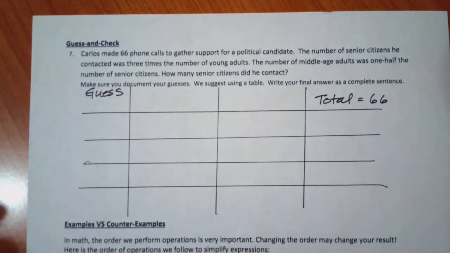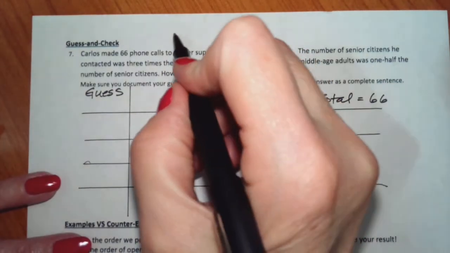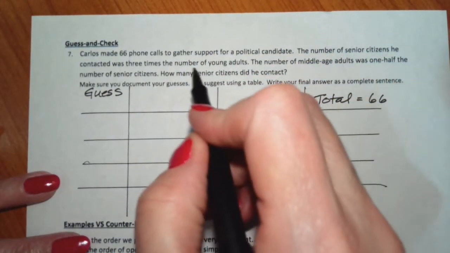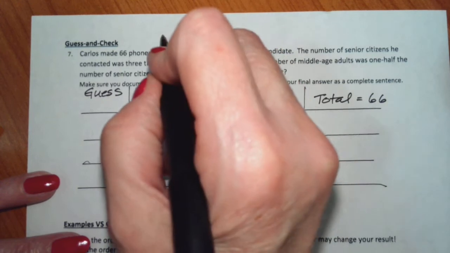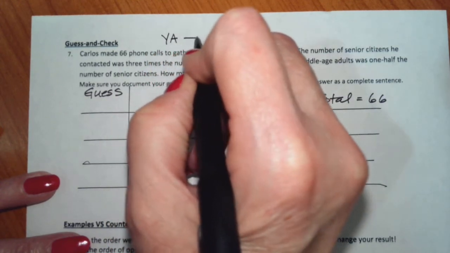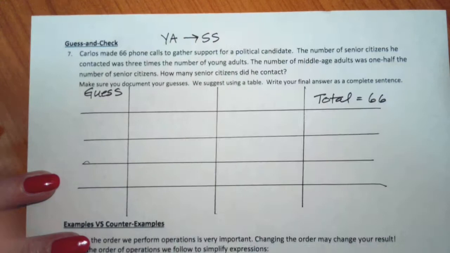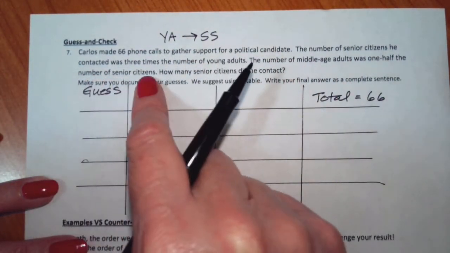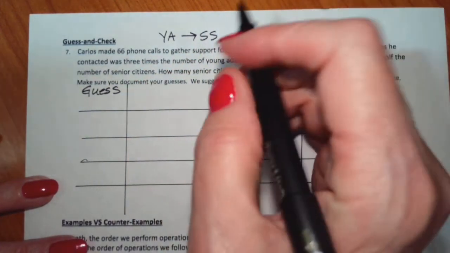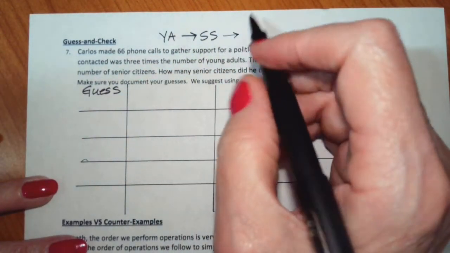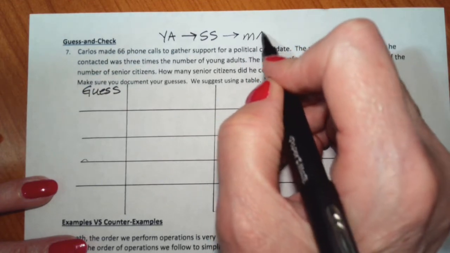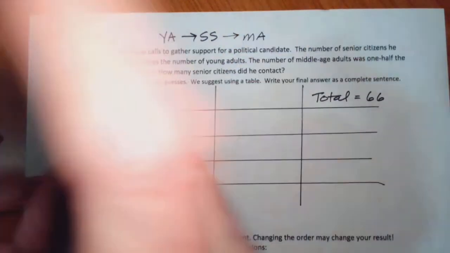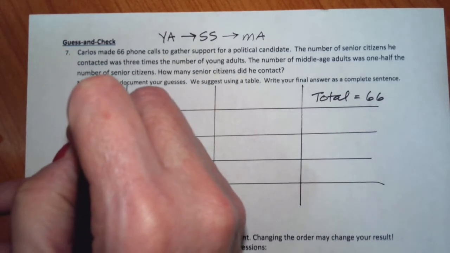Well, I have senior citizens, young adults, and middle-aged. Here's how it goes. I started with senior citizens is 3 times the number of young adults. So I use young adults to get to the senior citizens. Then it says the number of middle-aged adults was 1/2 the number of senior citizens. So once I know the number of senior citizens, then I can go to middle age. So I'm going to start out with my guess of young adults.